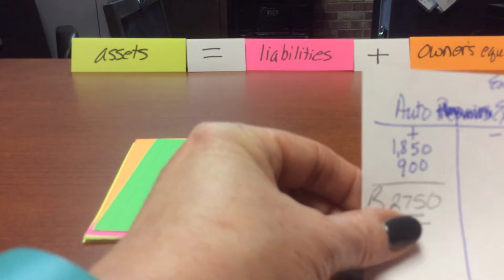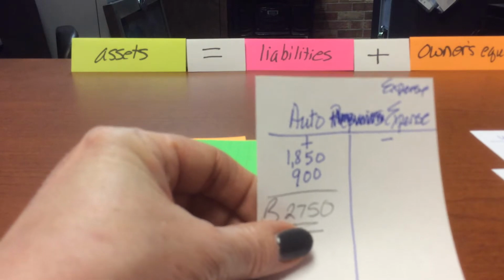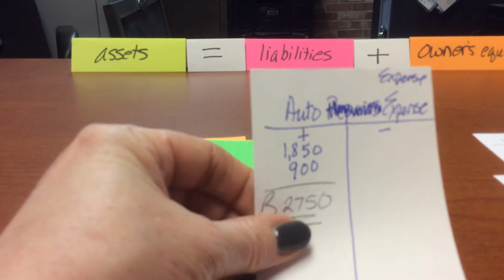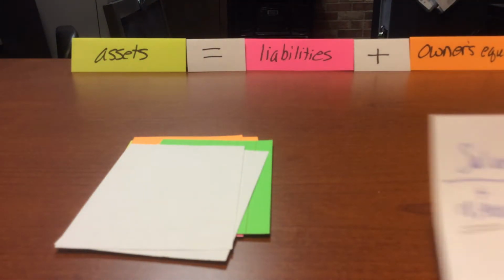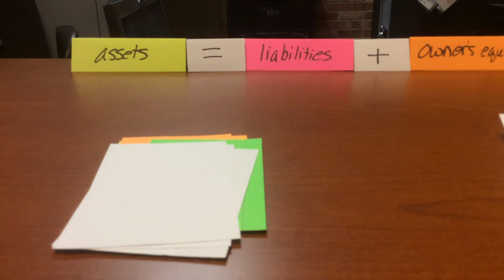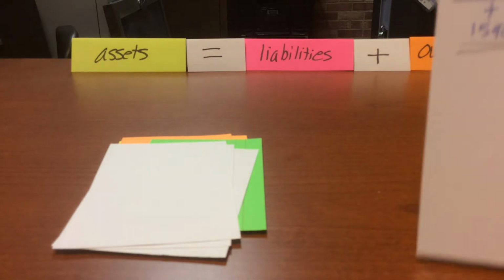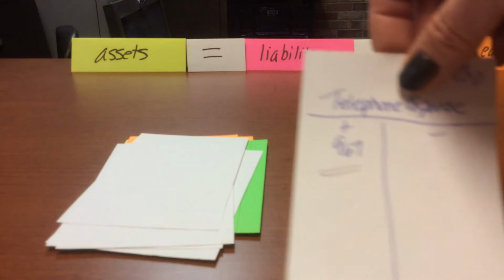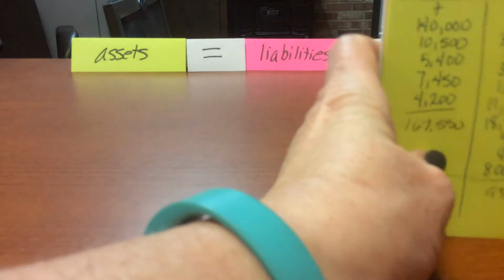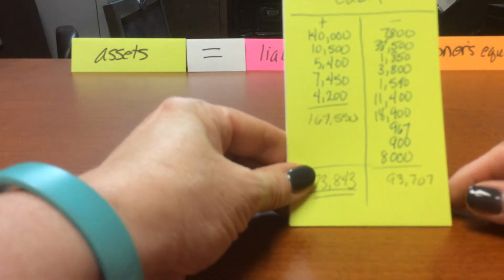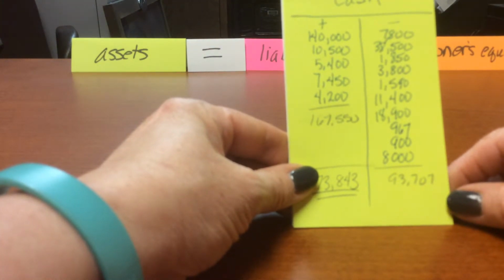Expenses should be in alphabetical order. So we have our auto expense. Then we have our rent expense. Then we have our salaries expense. Then we have our utilities expense. That's not alphabetical, is it? And then we have our telephone expense. No matter. Okay, so here is our stack of T accounts. They all have a balance on them, and we're ready to build our trial balance.